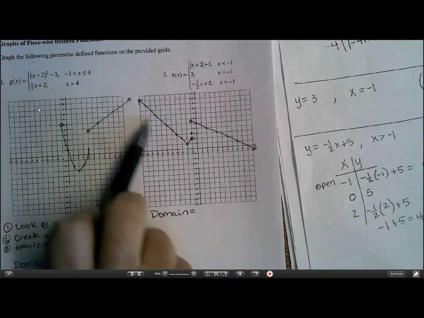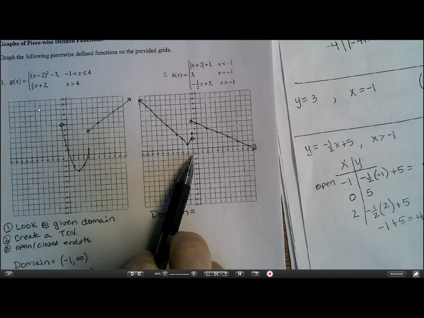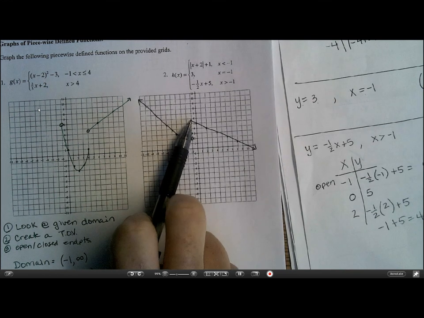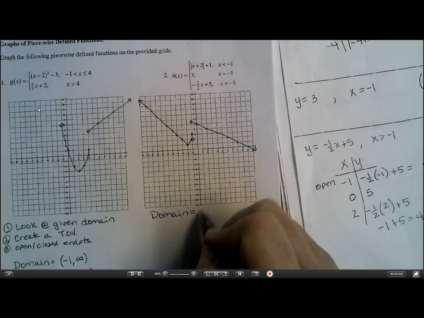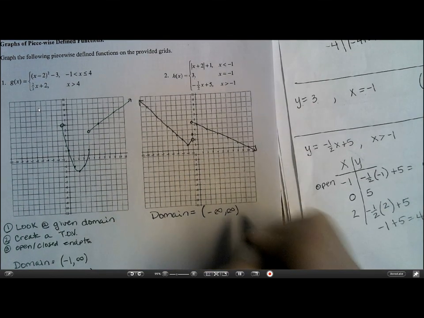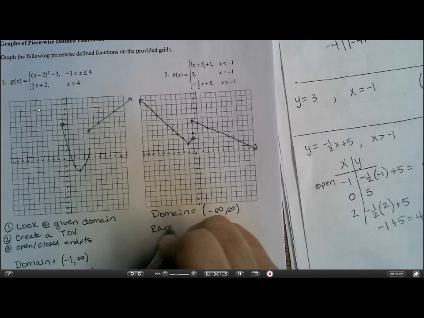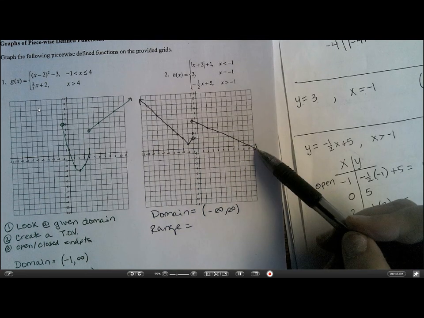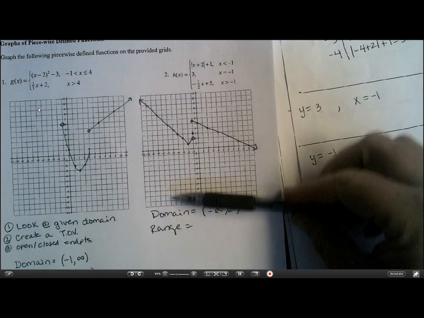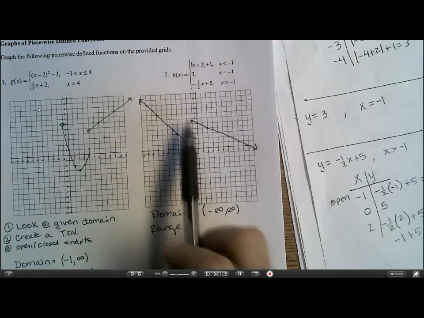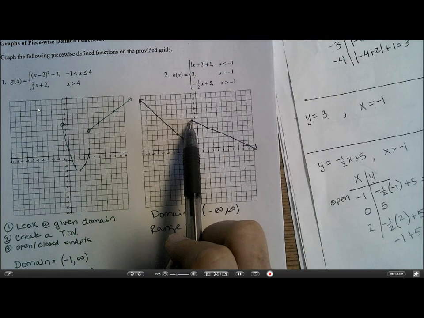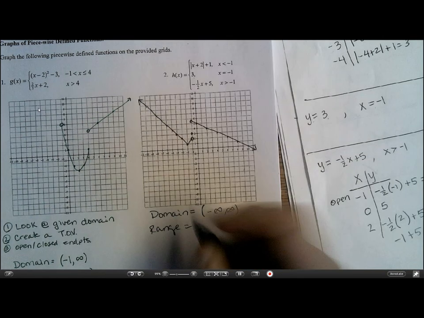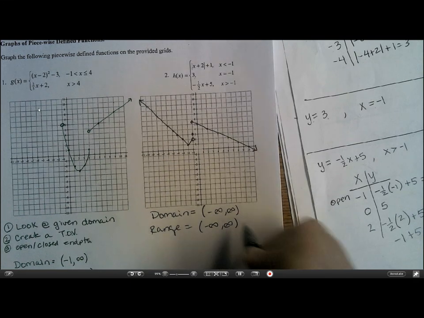The domain: I'm going from -infinity. It looks like I stop at -1, but -1 is included, so I'm not stopping. Then I pick back up and go on to infinity. So the actual domain is all real numbers. The range: the smallest Y value is going to be -infinity because this line keeps going. So I've got -infinity, and then it looks like I stop at like 5.5, but 5.5 exists on this line and it continues up. So our range is also all real numbers.